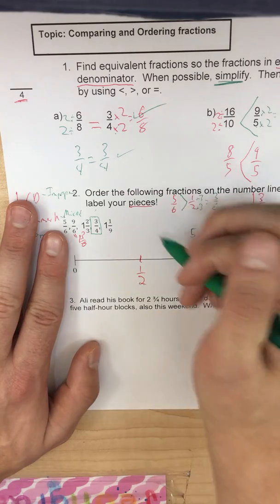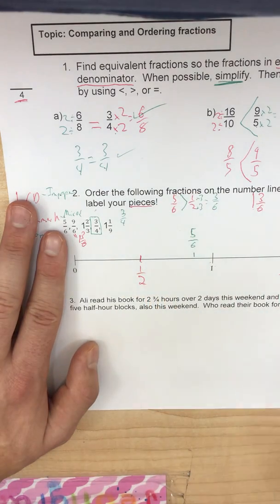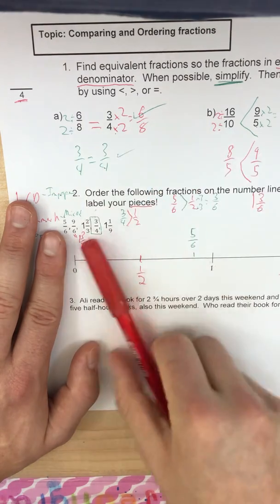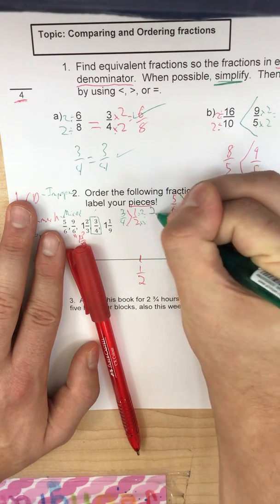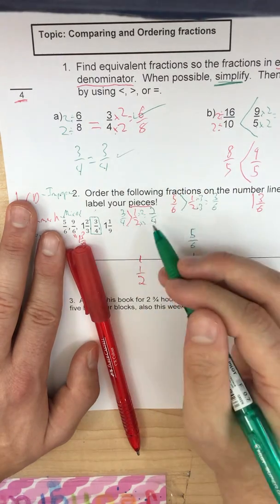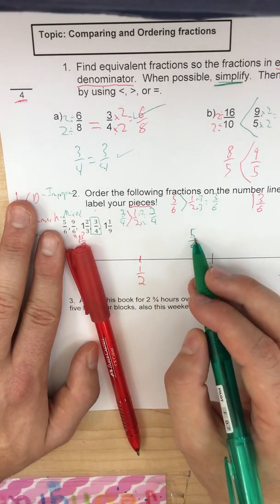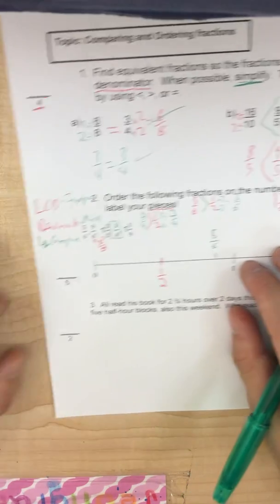Once again, we're going to see is 3 out of 4 greater than or less than half, right? Well, 3 out of 4 is greater than half. We know that because of common denominators. Half equals 2 out of 4. 3 out of 4 is greater than 2 out of 4. Next, you're going to compare it to 5 over 6. 3 over 4 or 5 over 6. Right? Find yourself some room.